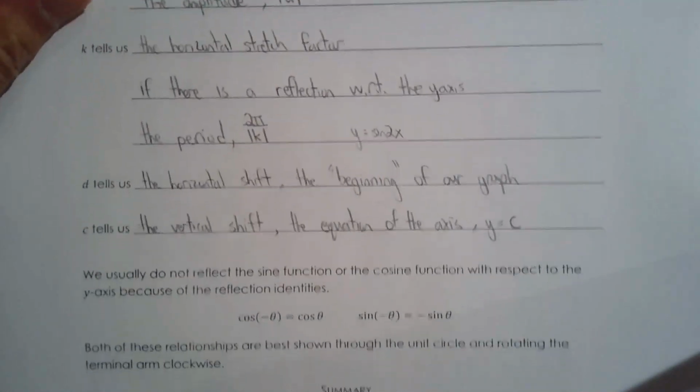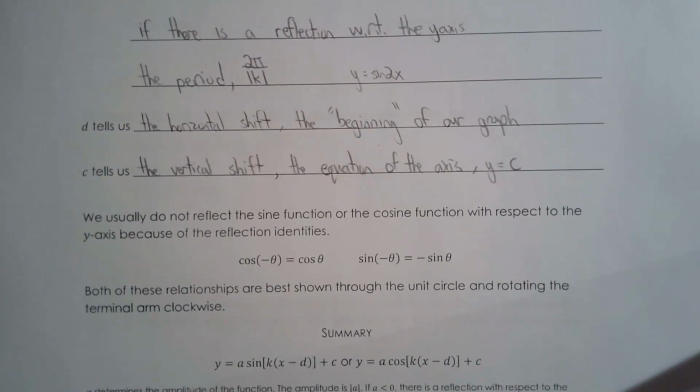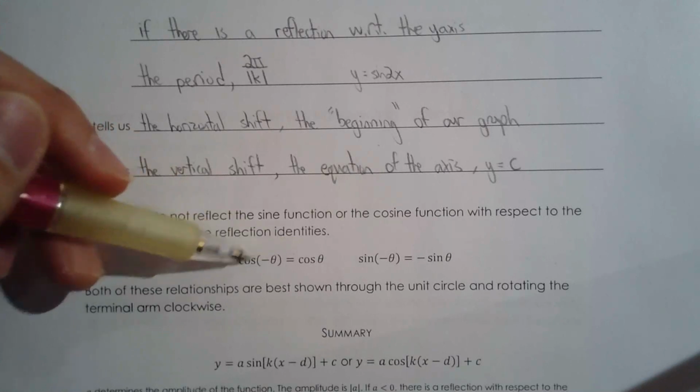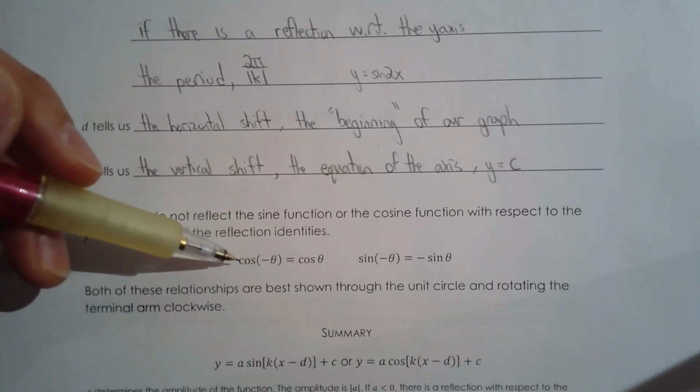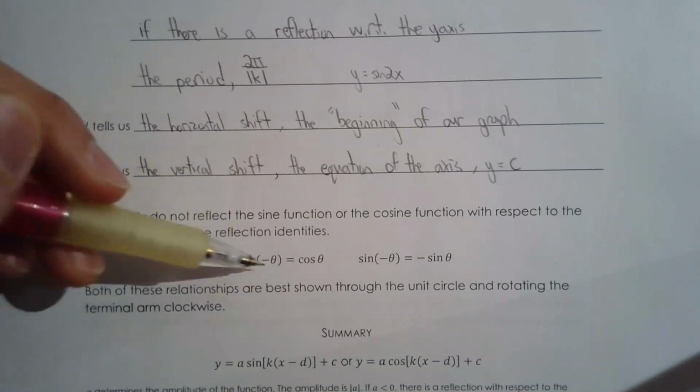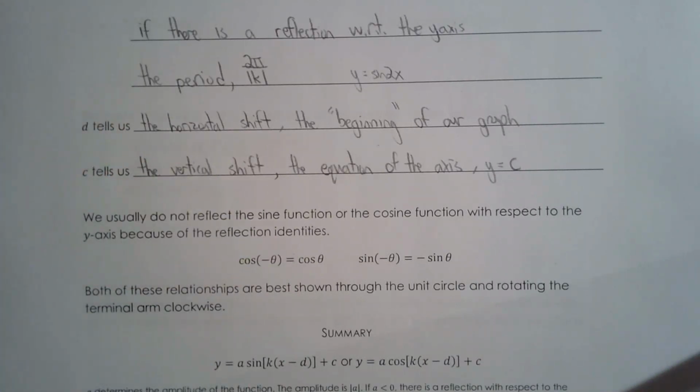I just want to make a side note here. For trig functions, when we transform trig functions, we usually don't reflect with respect to the y-axis because we have these identities here. We know that cosine is an even function, so there's really no point in ever reflecting a cosine function with respect to the y-axis.